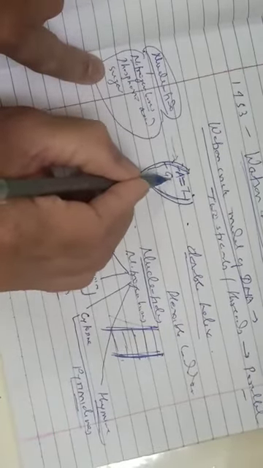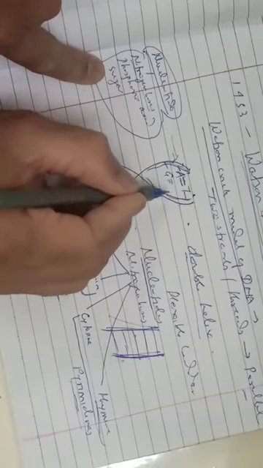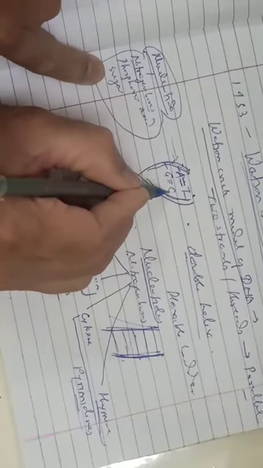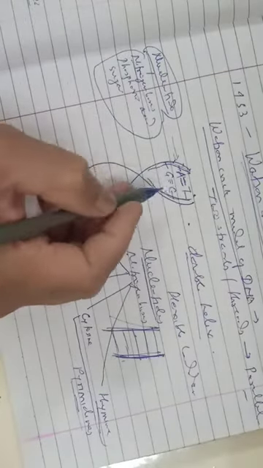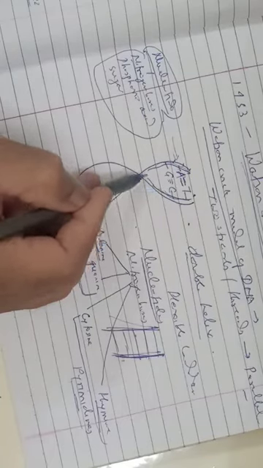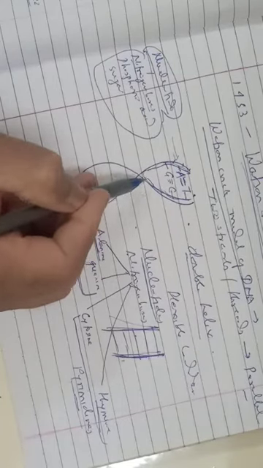Then guanine forms hydrogen bonds with cytosine. As a result, this sequence of nitrogen bases is present in the nucleotides of a DNA.